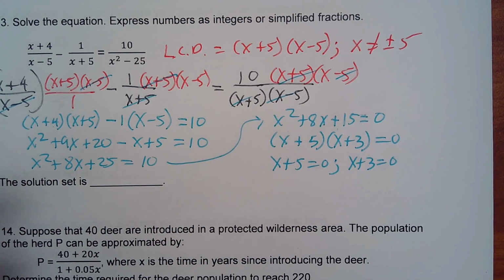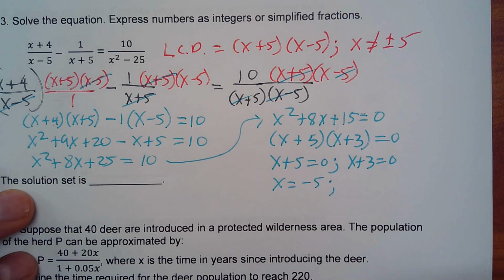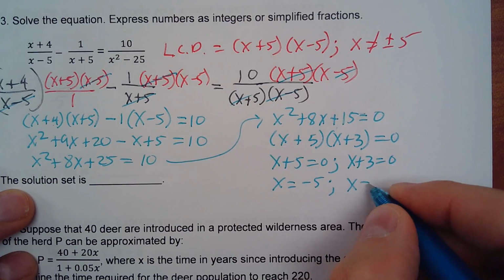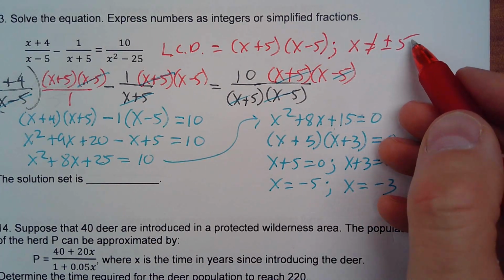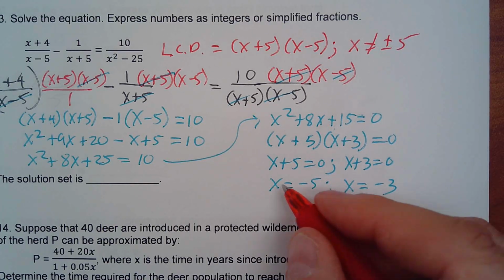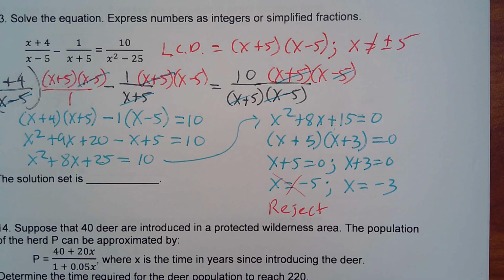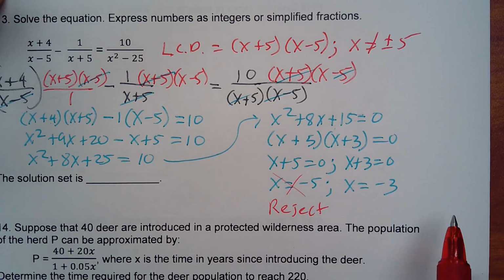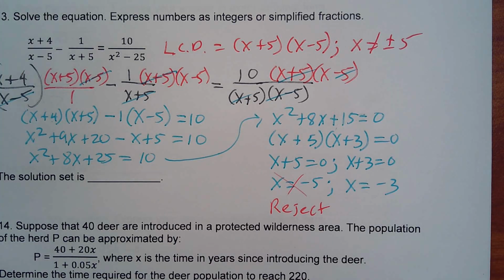And this first one, we'd have to take away 5 from both sides, so that's x equals negative 5. Second one, we'll need to take away 3 from both sides, that's x equals negative 3. Now remember your restrictions up here. X was not allowed to equal 5 or negative 5, so we have to reject this one. But we'll keep the negative 3. Now I'll leave that as an exercise if you want to check and verify when you plug in negative 3 on both sides, you get the same number.